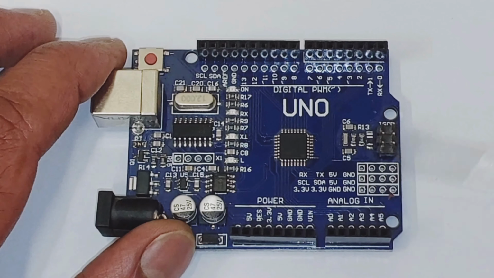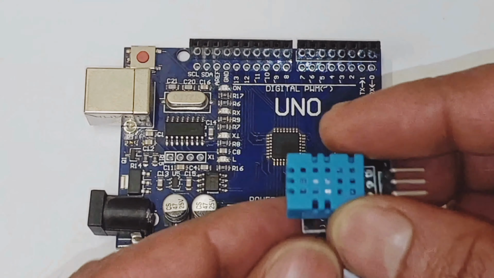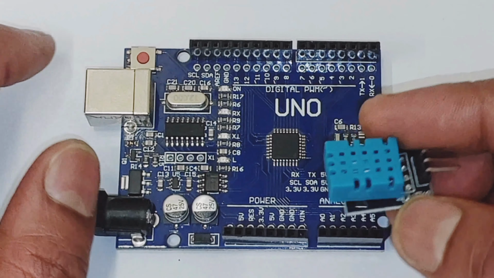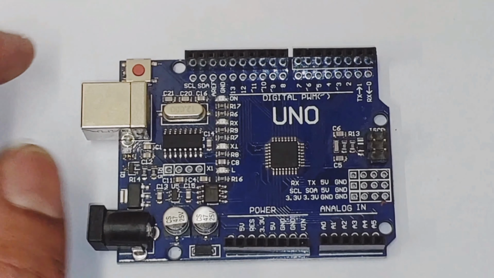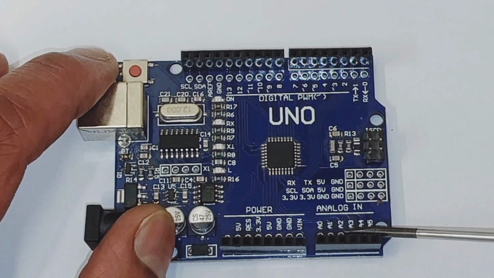Analog pins can detect a range of values like a volume knob, or temperature sensors and humidity sensors. We can use these pins to read input from sensors. There are 6 analog pins on the Arduino Uno board.